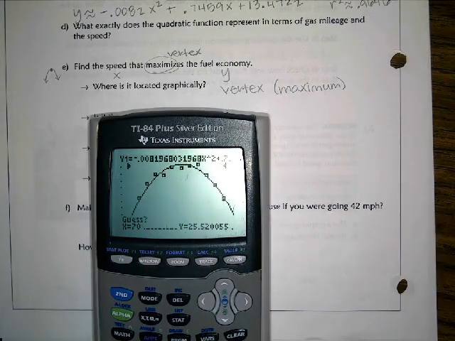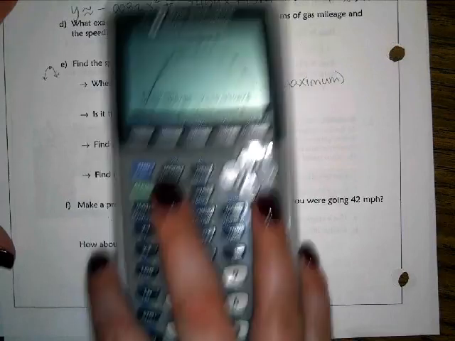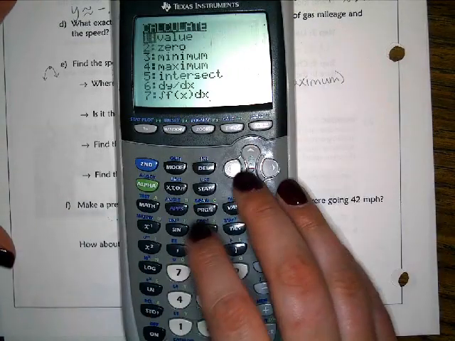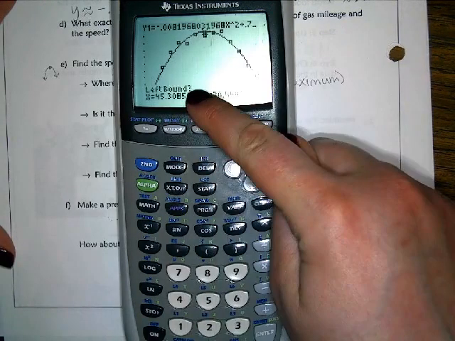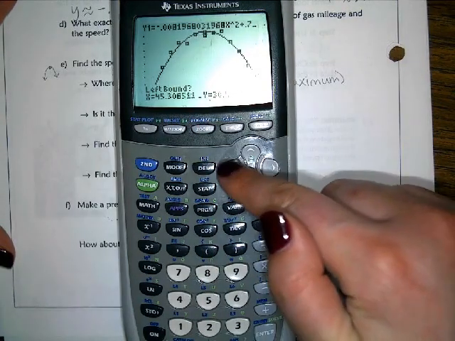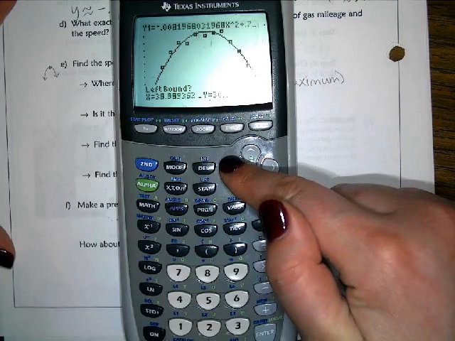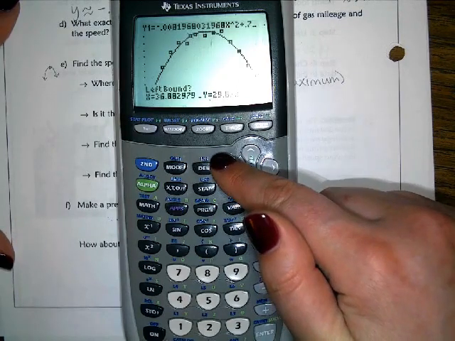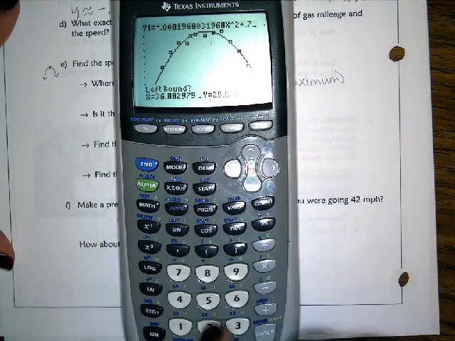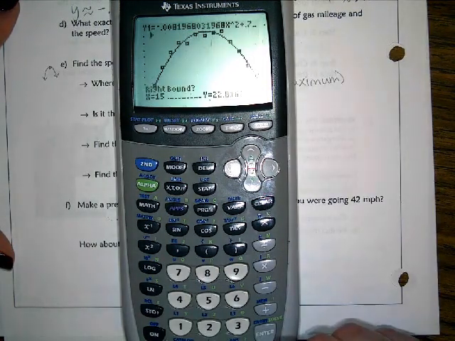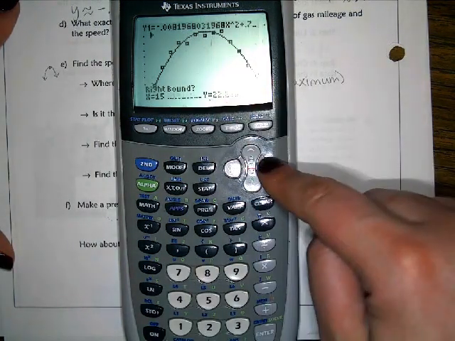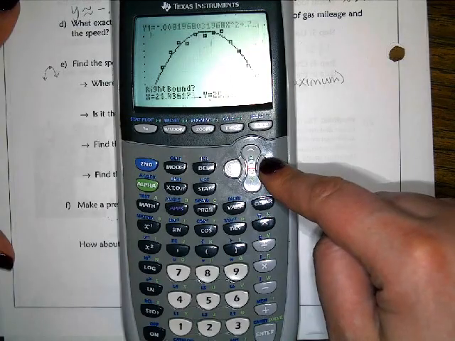So the way that I did that is I did second trace, option number 4 for maximum, and when it said left bound, instead of holding down my left arrow to get to the left side of the mountaintop, I typed the number 15 and pressed enter. And then instead of holding down my cursor to get to the right side of the mountaintop, I just pressed the number 70 and pressed enter.